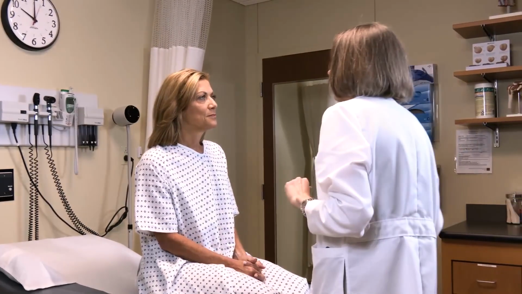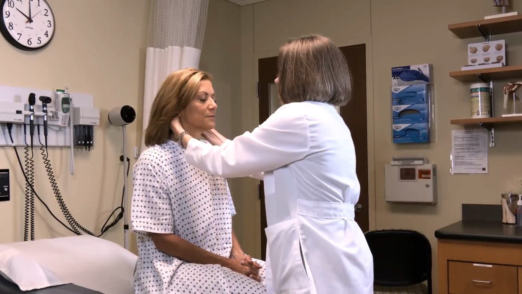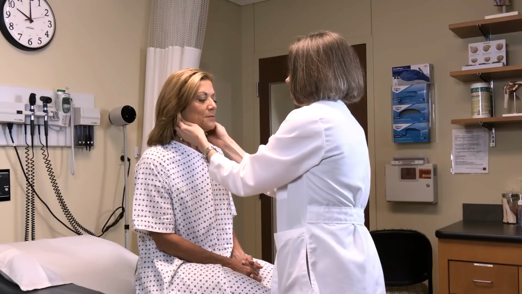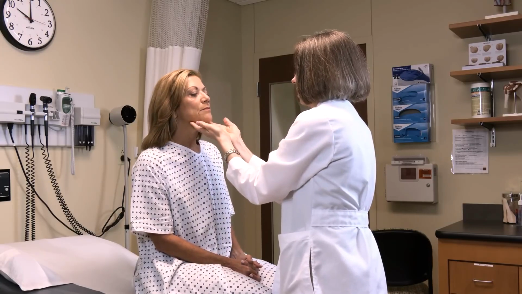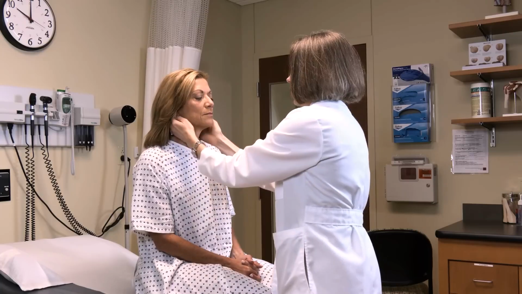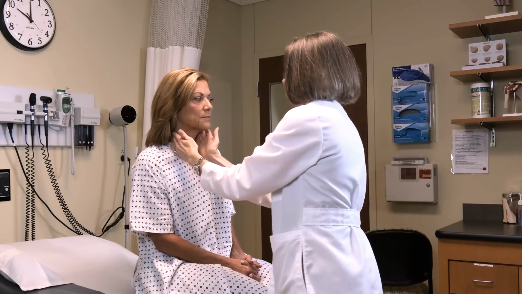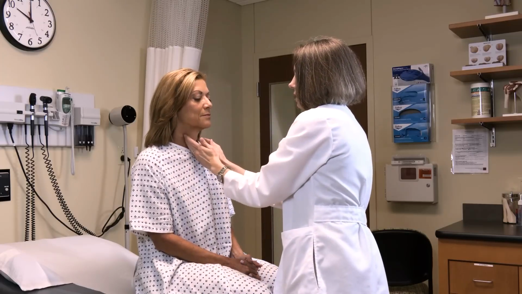Okay, so now we're going to check your glands. All right, we're going to start with the back of your head, see if you have any swollen nodes. Behind your ears, in front of your ears, underneath your jaw, and now down underneath your neck. And then on this side, and then on this side.